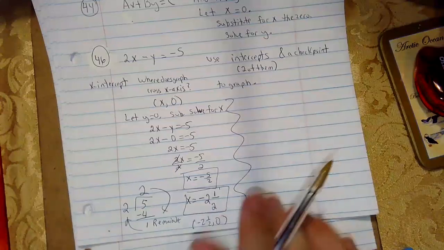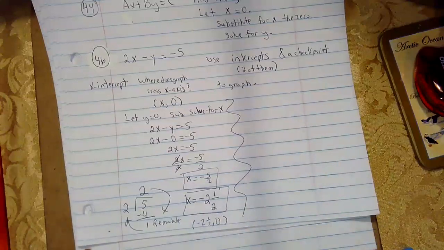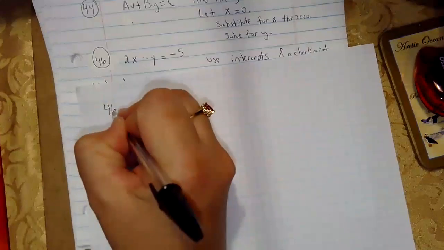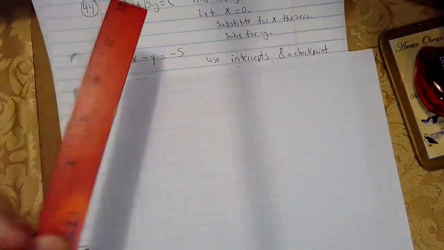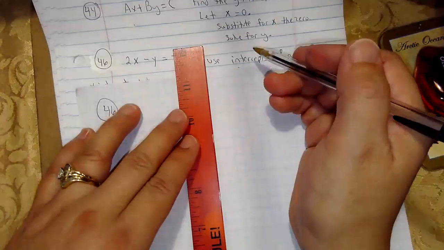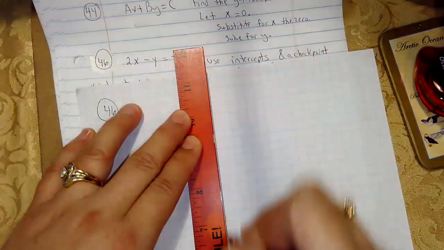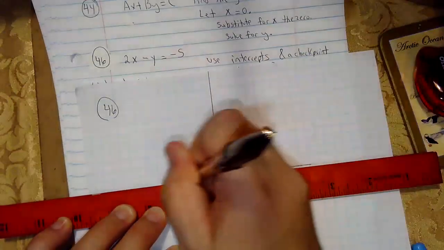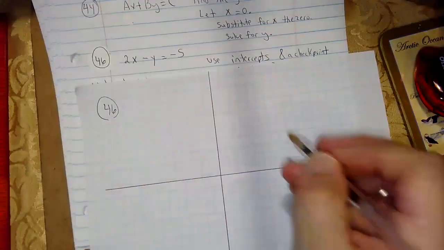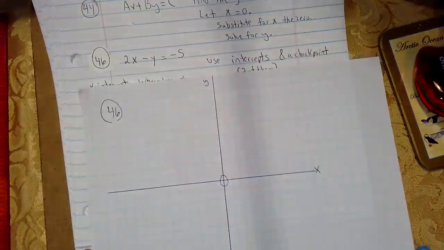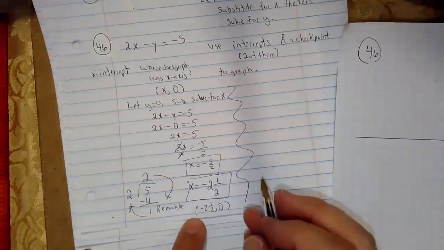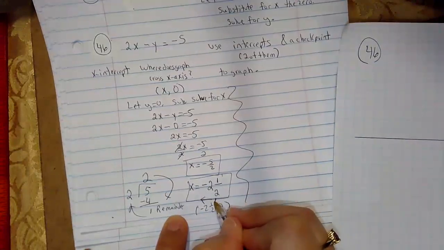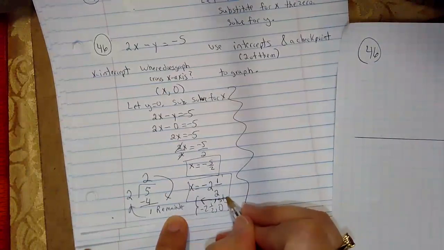So when I'm graphing that, I'm gonna go left 2.5, and then I'm gonna stay.